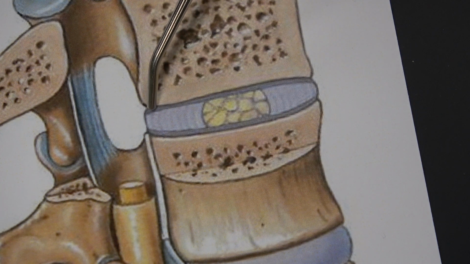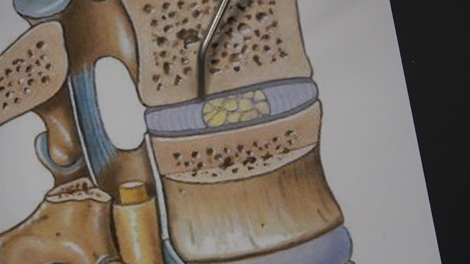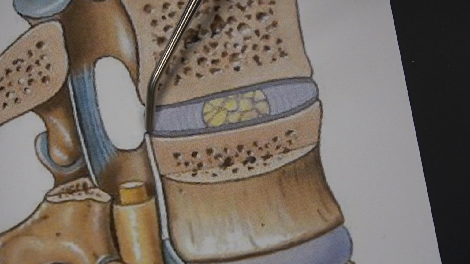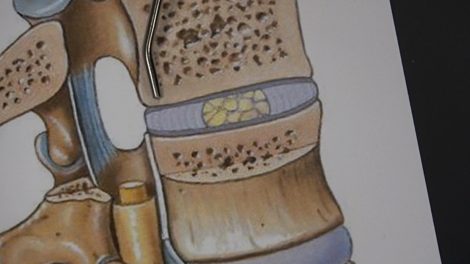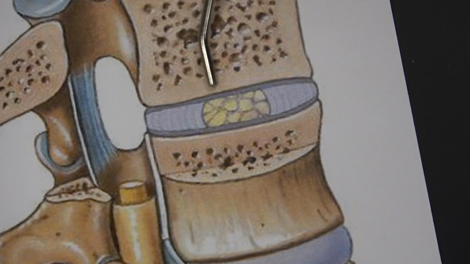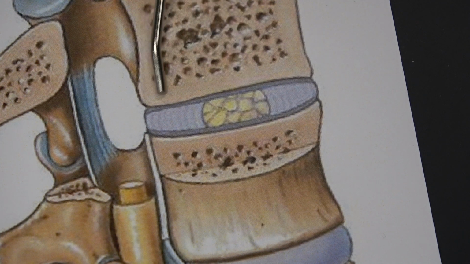There's also another pad of cartilage. See that dark, kind of purplish color? Those are the cartilaginous vertebral end plates. And the bone right here, that's called the bony vertebral end plate.